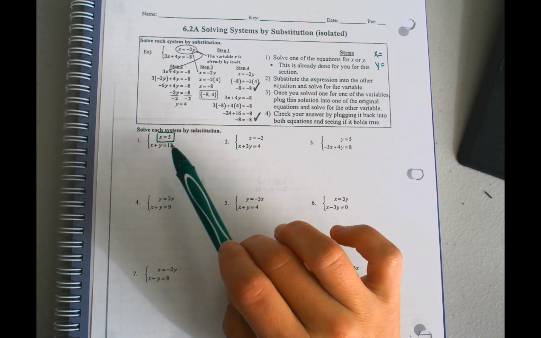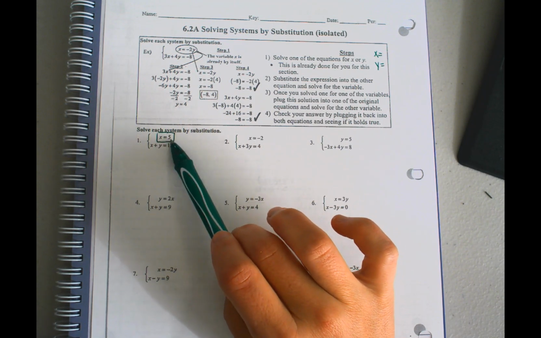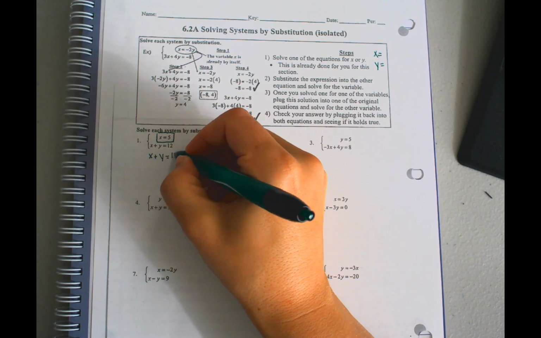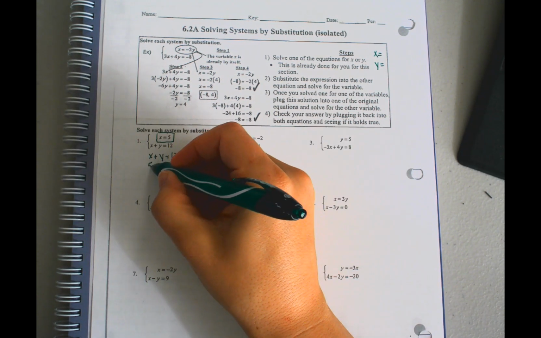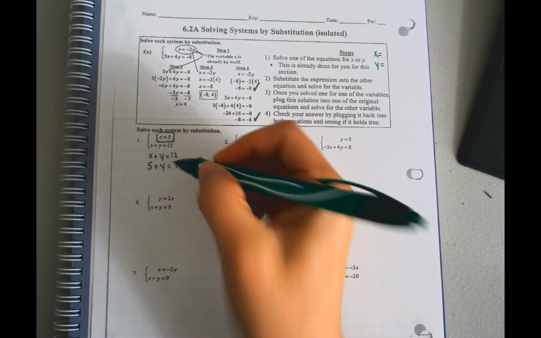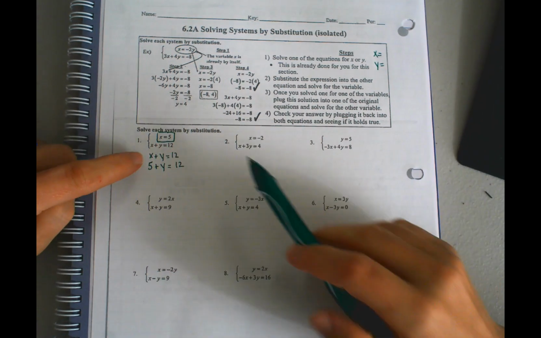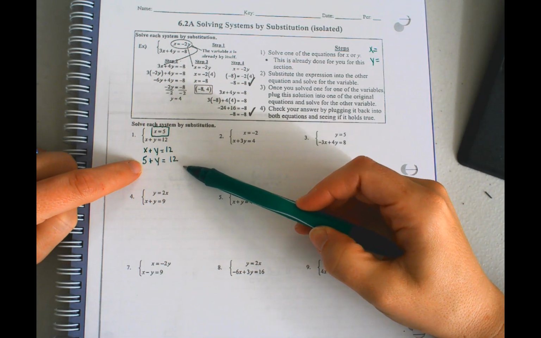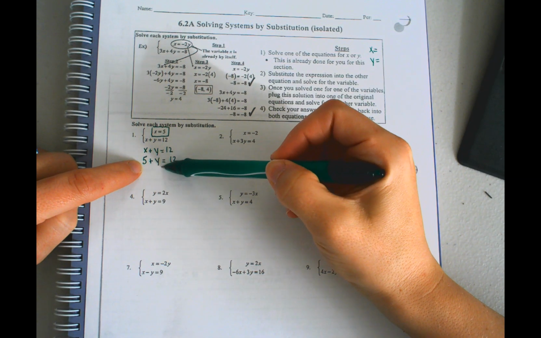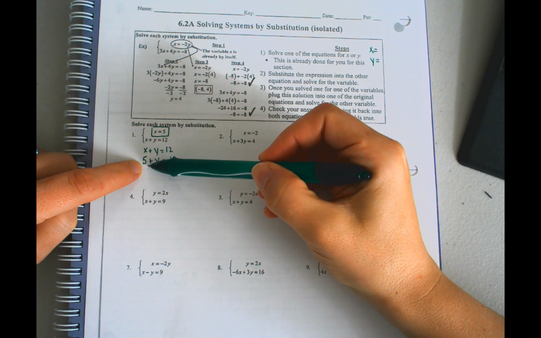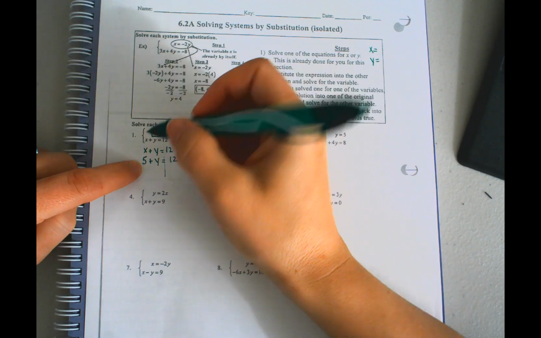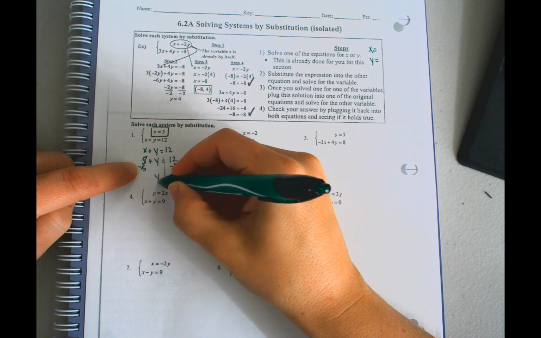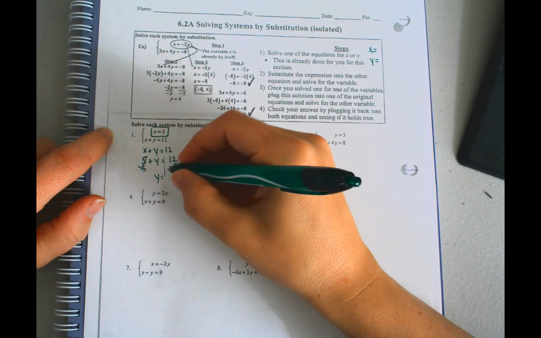So that means in the second equation, in place of x, I'm going to replace it with what it equals. Instead of x plus y equals 12, I know that x is 5, so I'm going to make this 5 plus y equals 12. Now I've made an equation that only has one variable in it, and I can solve for that variable. The goal here is to get y by itself, so I want to move that positive 5 to the other side. I would subtract 5 from both sides, and I would get y equals 12 minus 5, which is 7.